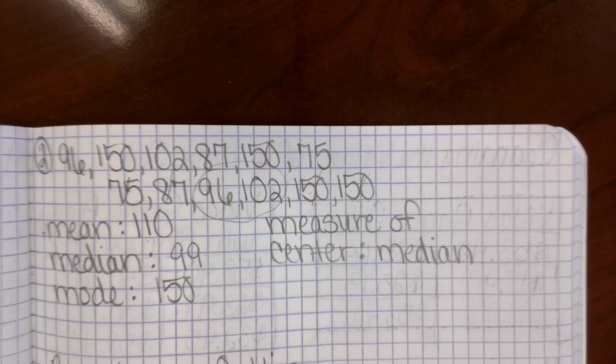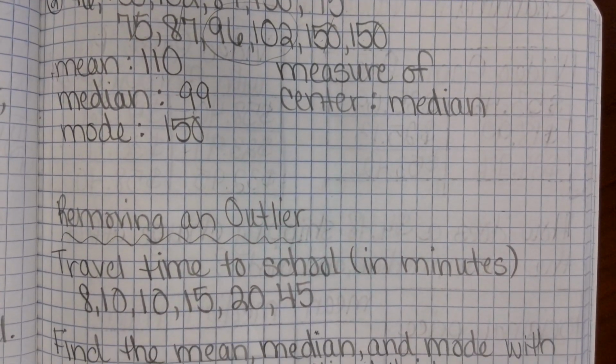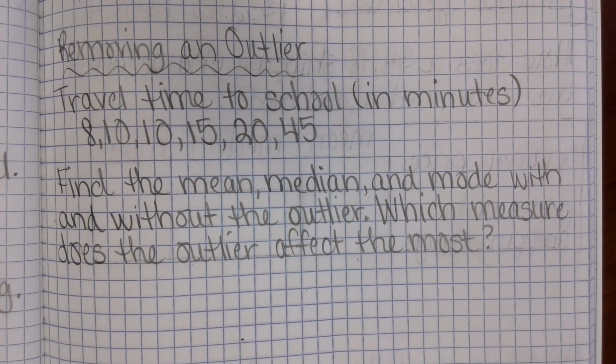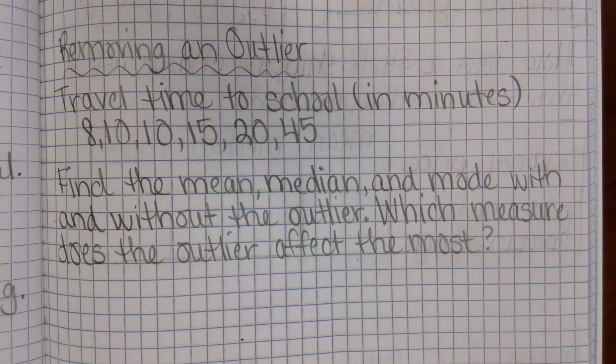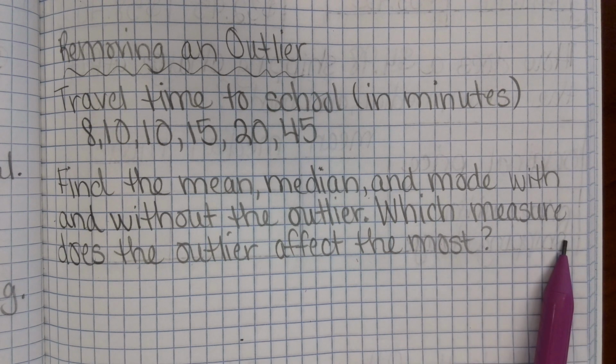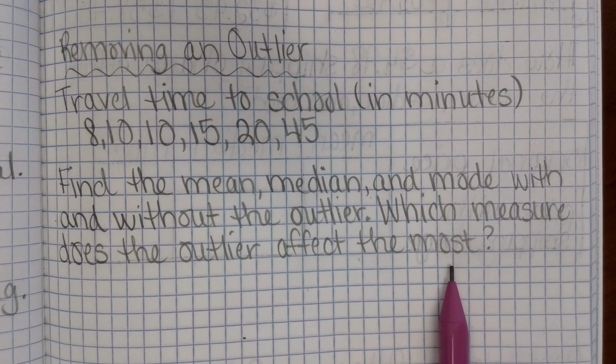Okay. All right, so now we're going to look at what happens when we remove an outlier. So we're going to look at travel time to school in minutes. So we have 8, 10, 10, 15, 20, and 45. Notice these are already in order from least to greatest. Our job is to find the mean, the median, and mode with and without the outlier. And then we're going to answer which measure does the outlier affect the most.